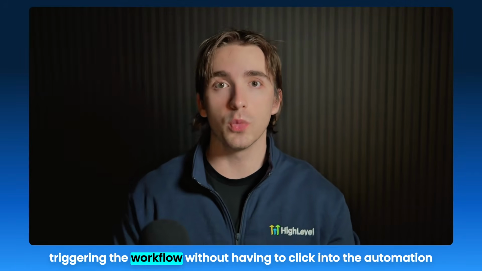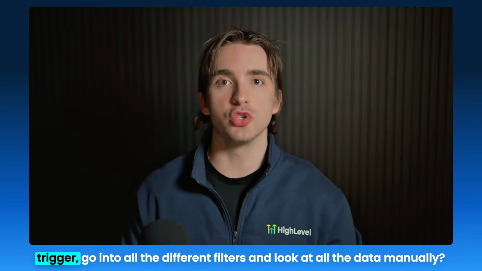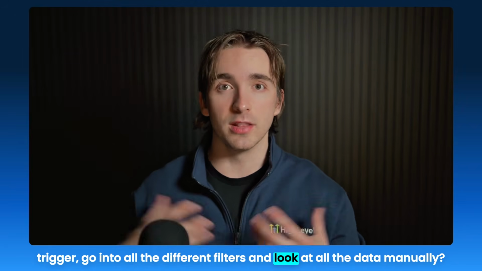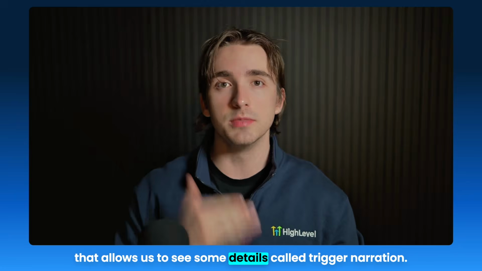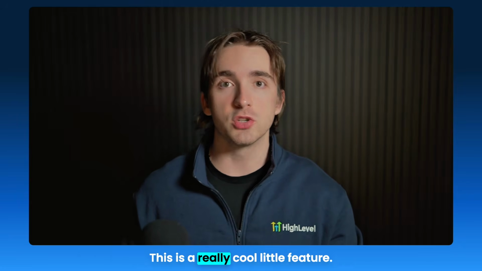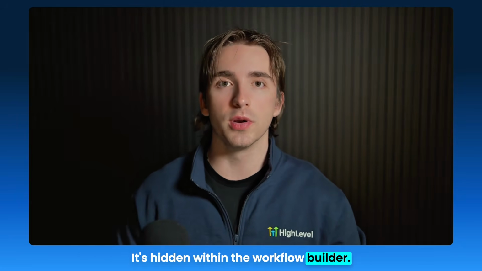Have you ever wanted to go into an automation and see what is triggering the workflow without having to click into the automation trigger, go into all the different filters and look at all the data manually? Well, there's a quick little button that I'm going to show you that allows us to see some details called trigger narration. This is a really cool little feature. It's hidden within the workflow builder. I'm going to show you how it works.